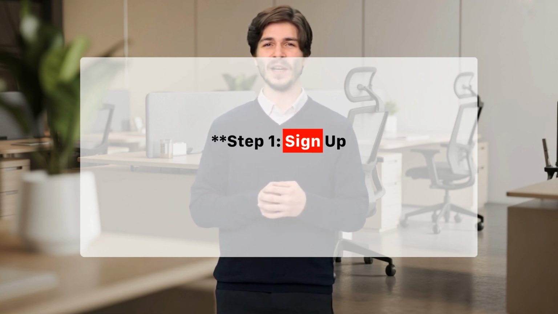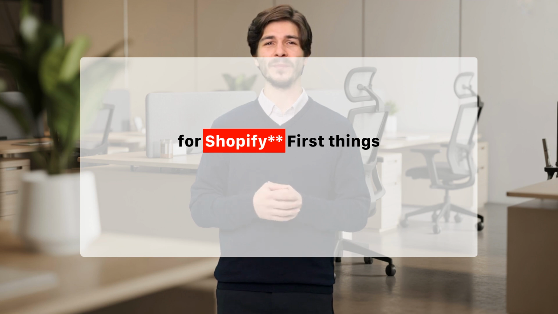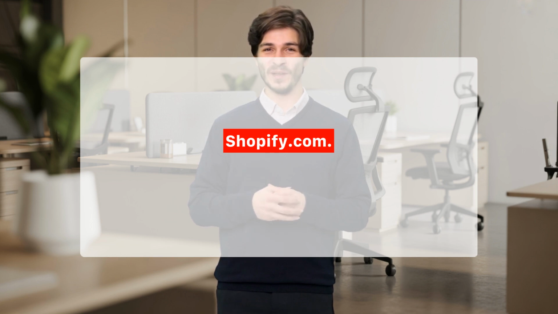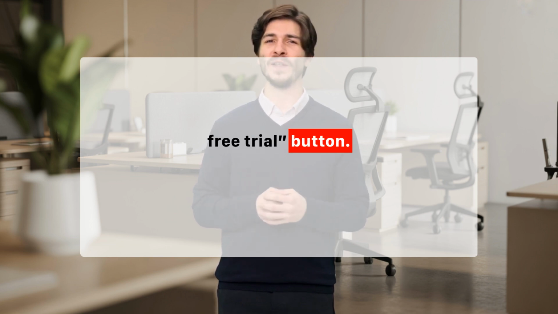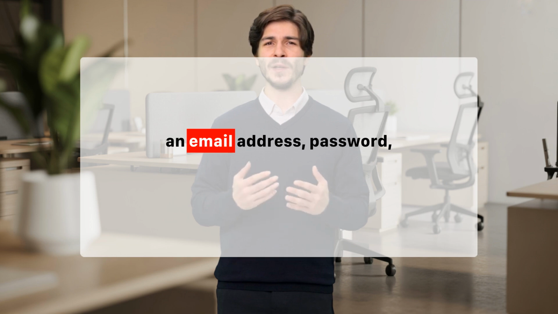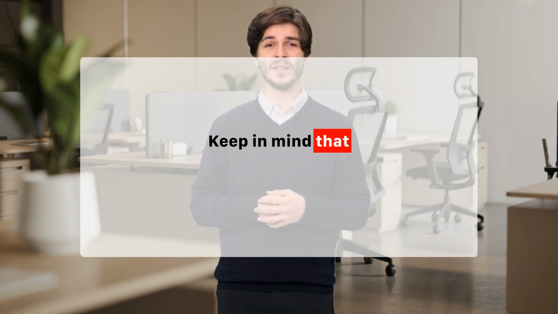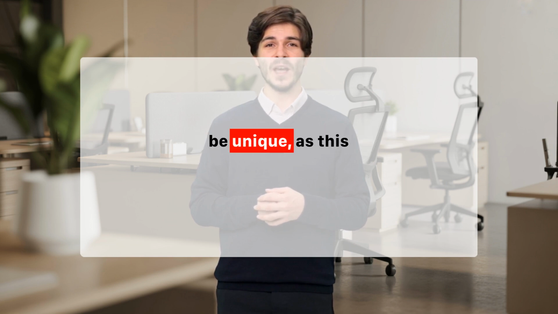Step 1. Sign up for Shopify. First things first, head over to shopify.com. Click on the Start Free Trial button. You'll need to provide an email address, password, and your store name. Keep in mind that your store name should be unique, as this will be your online identity.